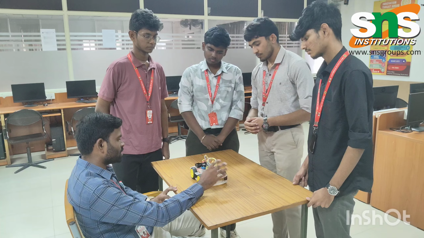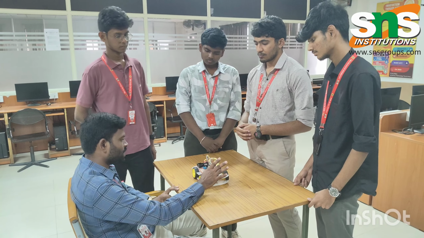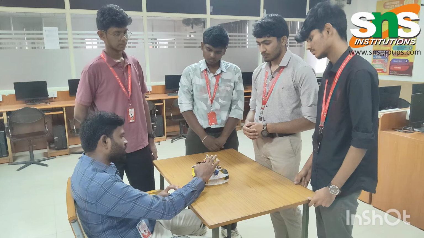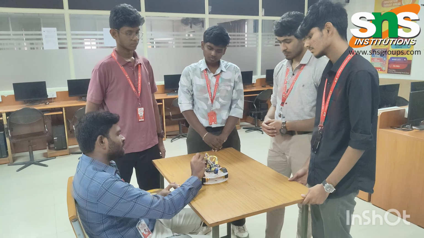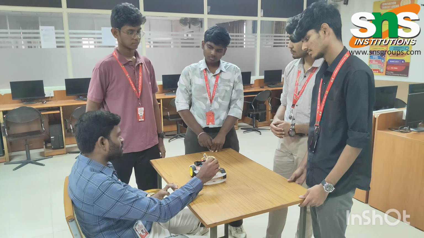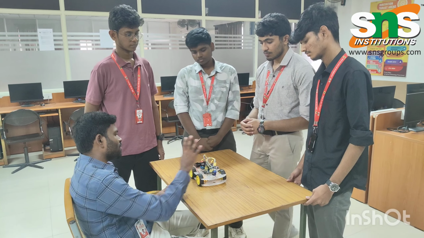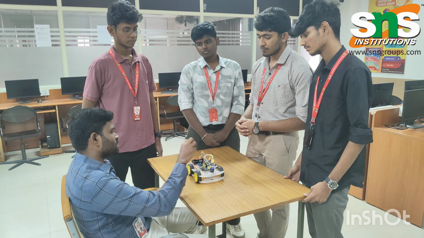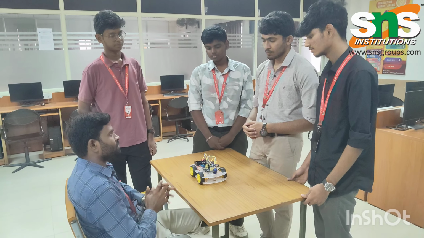Using the Arduino board, which is the mother of the entire system, we can control all the operations, and each component is controlled by the Arduino board, along with the power system.